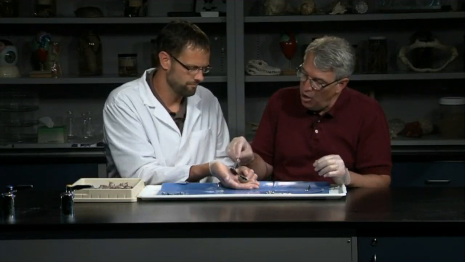We're familiar with pupils dilating and pupils constricting. Under low light situations, your pupil opens up, so more light can get in. Under high light situations, bright light, your pupils will contract, and this opening here will get smaller, so less light comes in and doesn't damage your eyes.